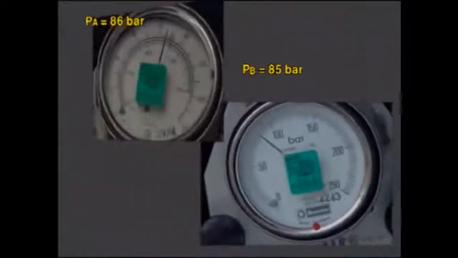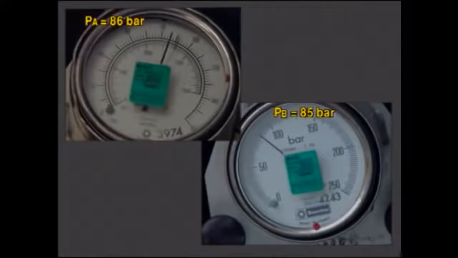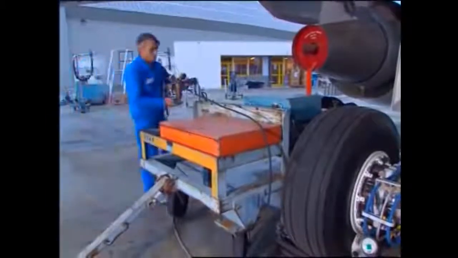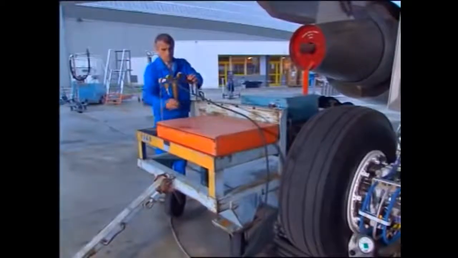Make sure that the pressure at the top and bottom charging valves are the same, plus or minus 1.5 bar. If not, you have to do the procedure again, starting from the step where the floating piston must be moved to the top of the bottom chamber. Release the nitrogen pressure.